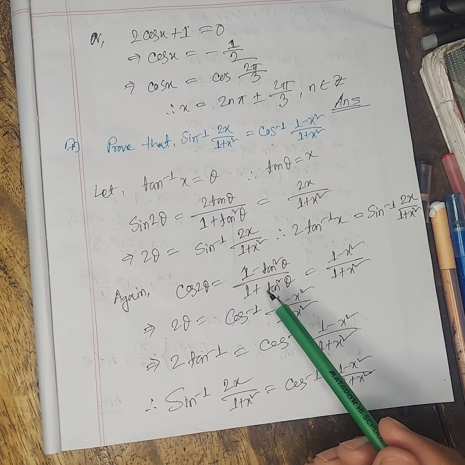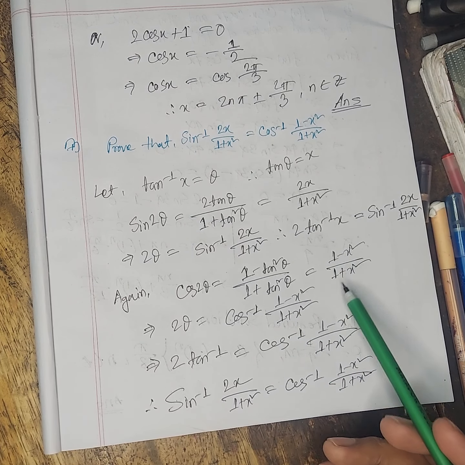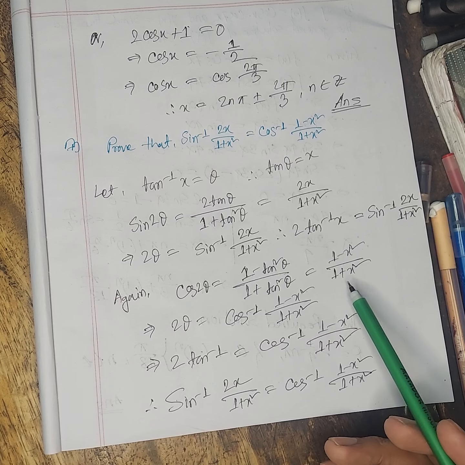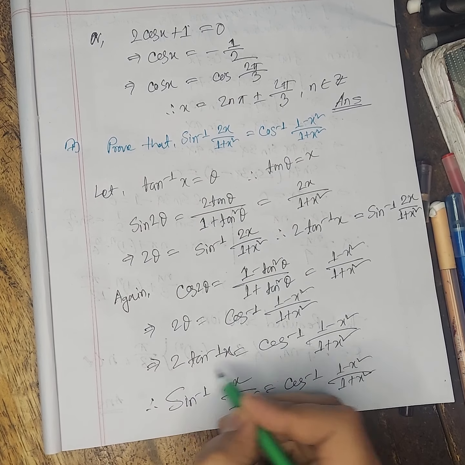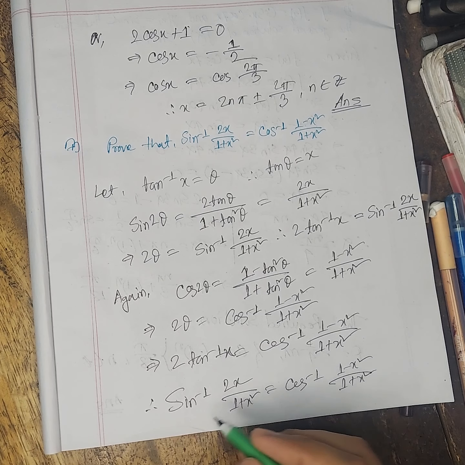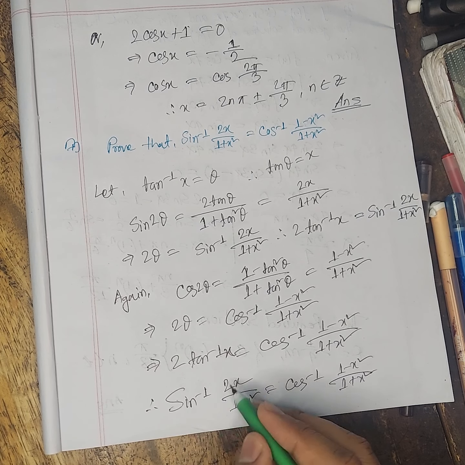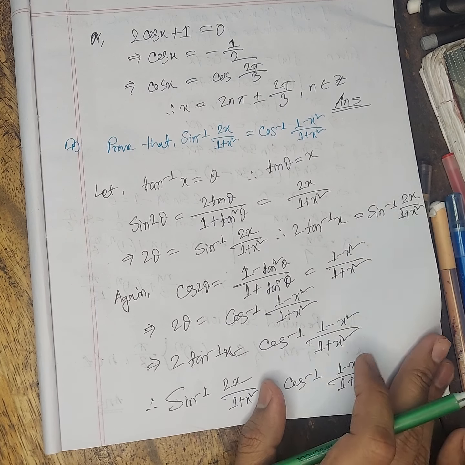Cos 2 theta is equal to 1 minus tan square theta divided by 1 plus tan square theta, which is equal to 1 minus x square divided by 1 plus x square. So 2 tan inverse x is equal to cos inverse 1 minus x square divided by 1 plus x square. So sin inverse 2x by 1 plus x square is equal to cos inverse 1 minus x square by 1 plus x square.